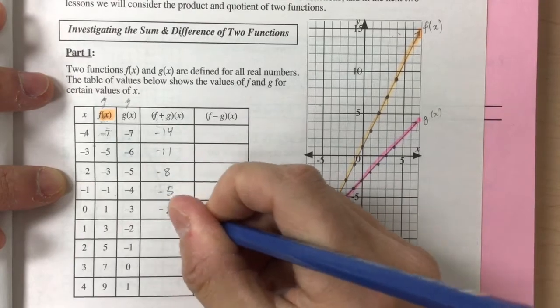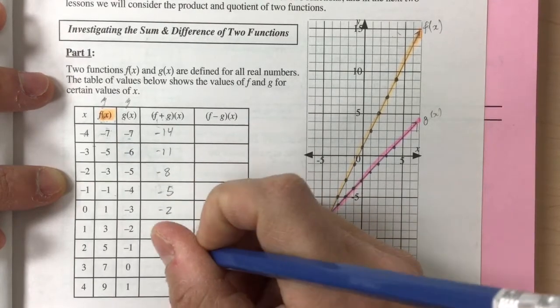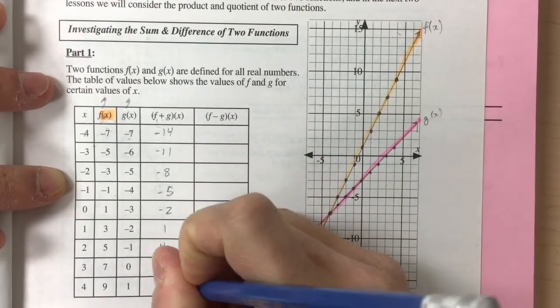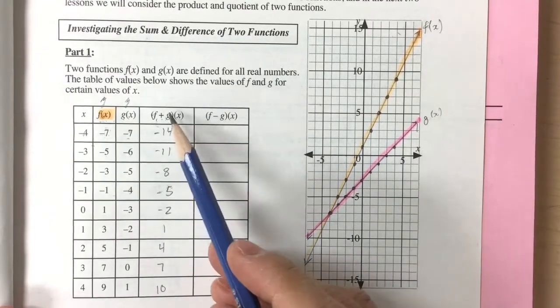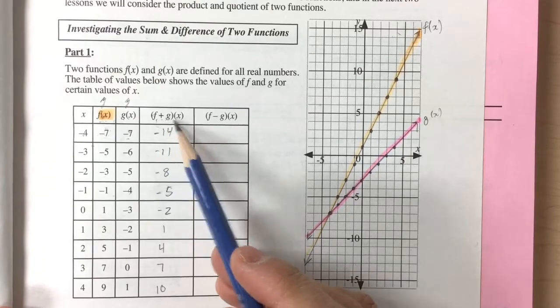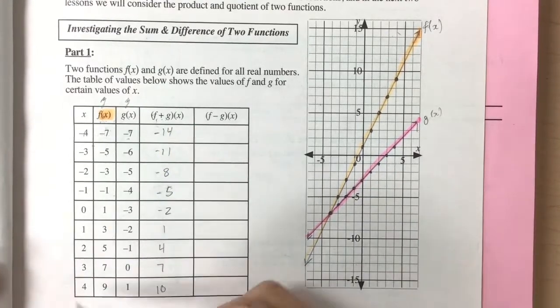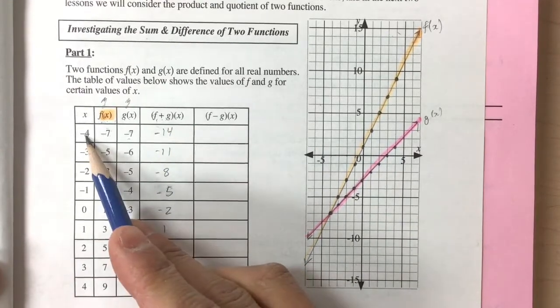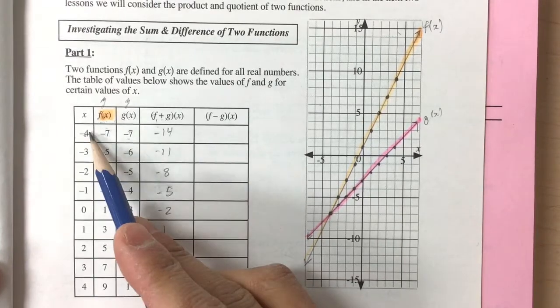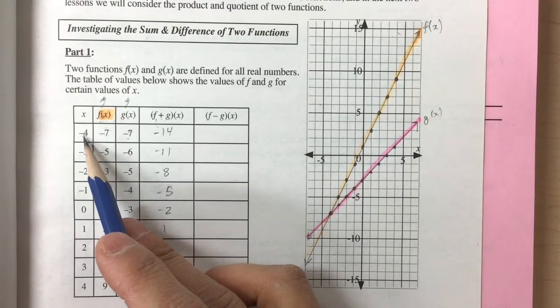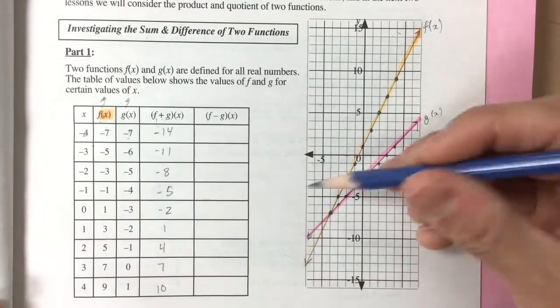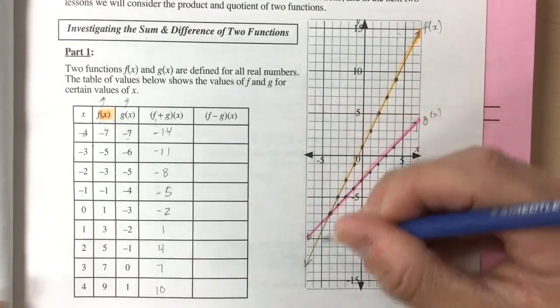-5, -2, 1, 4, 7. Now, I'm going to be plotting f plus g of x on the graph. So just like I did before, the x value corresponds to a y value. So this x value corresponds to this new value of -14. So -4 and -14.